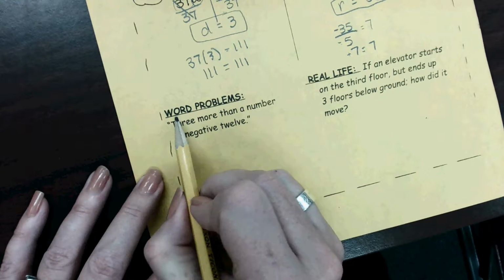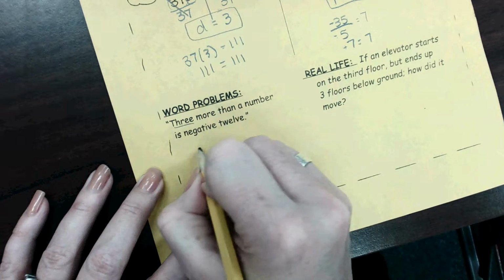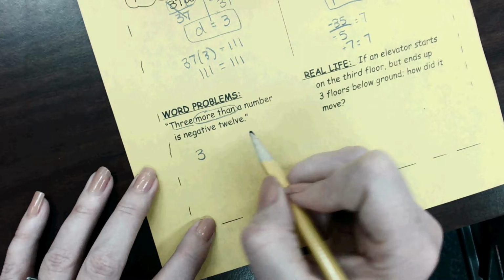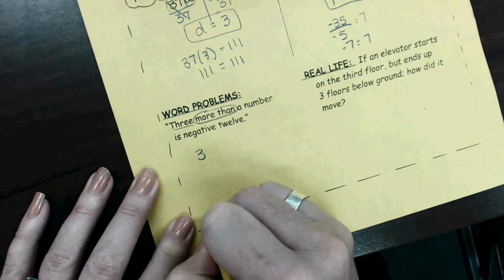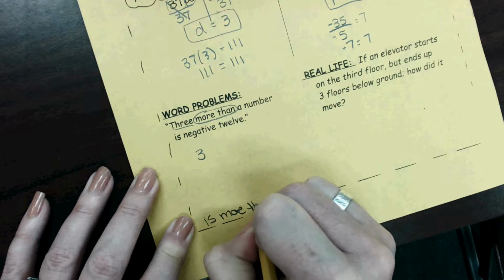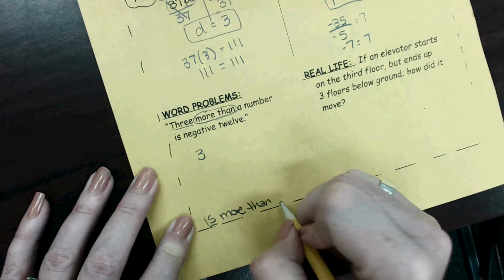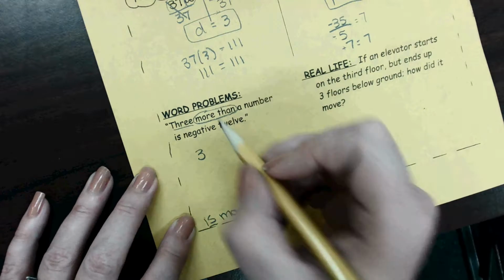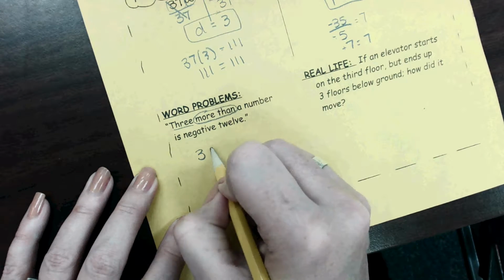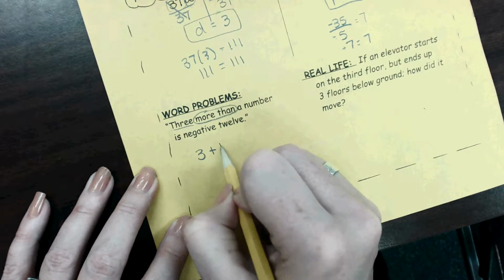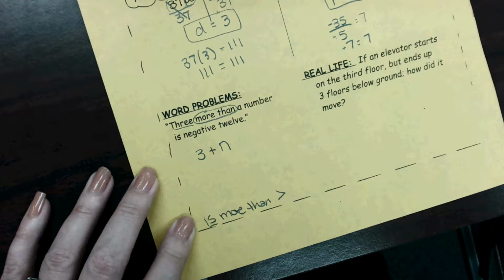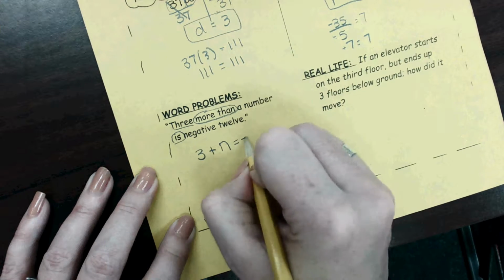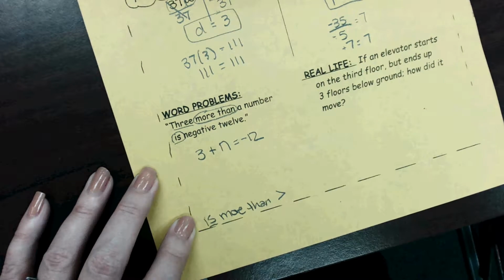Okay? You will have to do word problems that are two different ways. We have a word problem that has 3 more than. Now that doesn't say is more than. If I had the word is with it, it would be the inequality. But this just means to add a number. I'll just put the letter N for my mystery number. Is means equals -12. Yeah, simple.